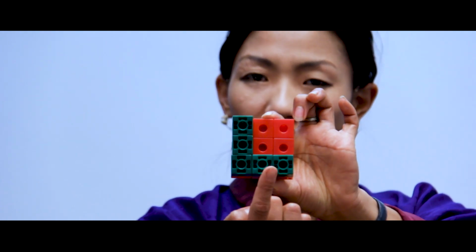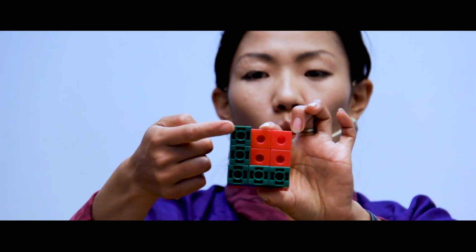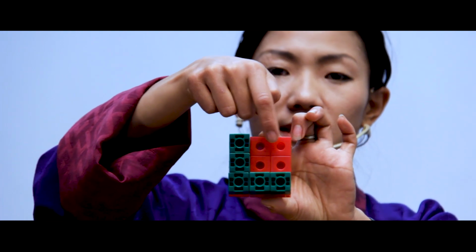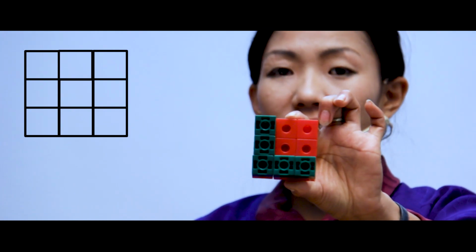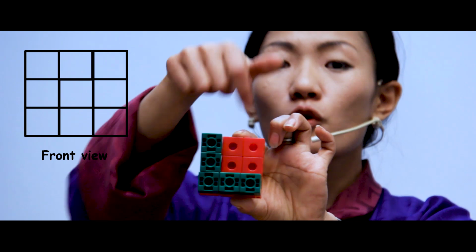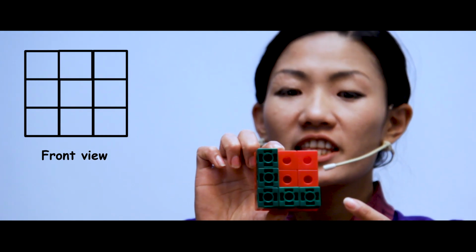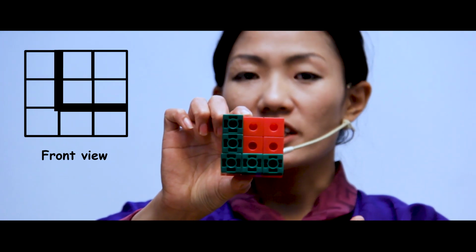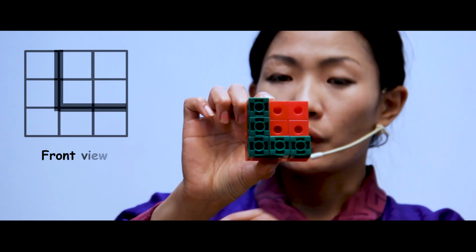Look at the structure straight from the front. How many square faces do you see? 1, 2, 3, 4, 5, 6, 7, 8, 9. We draw 9 square faces. But there is a change in depth here. These 4 square faces have sunk in. So we have to draw the thick line here and here to show the change in depth, like this. Did you get it? Okay.